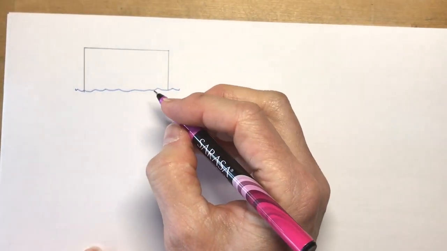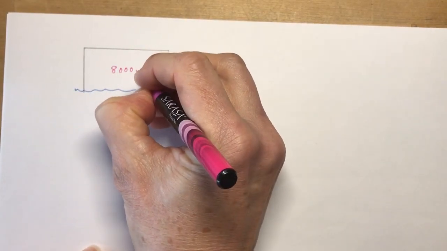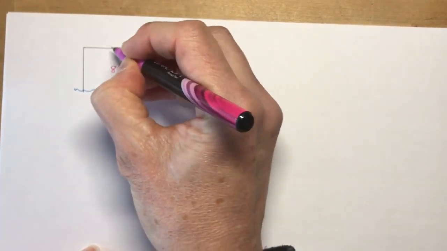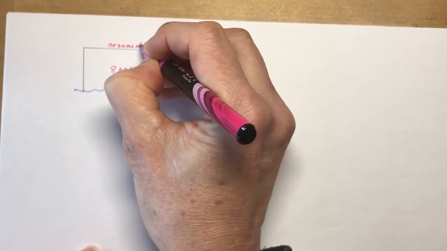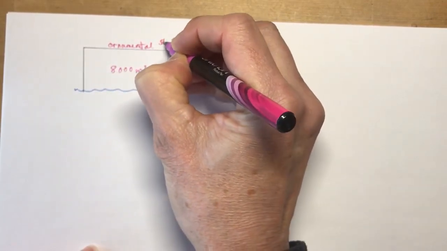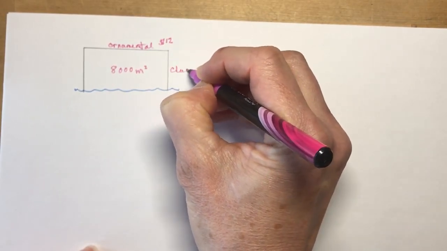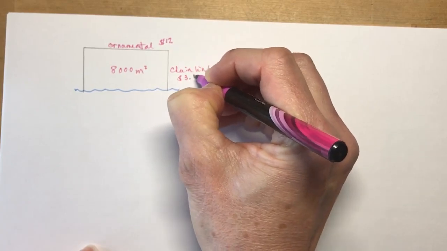Okay, so here's my 8,000. Is it 8,000? Yeah, 8,000 meters squared. And we have ornamental fencing here, and it's $12. And we have chain link on the other 2 sides, and it is $3.